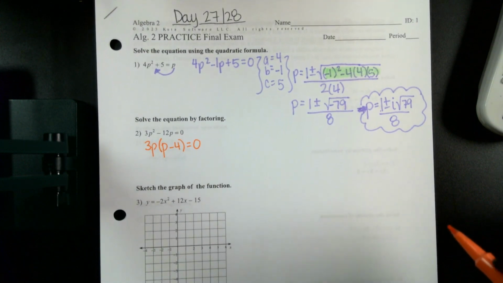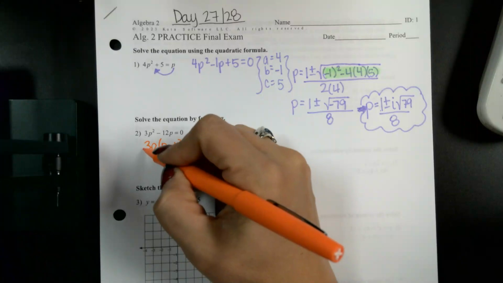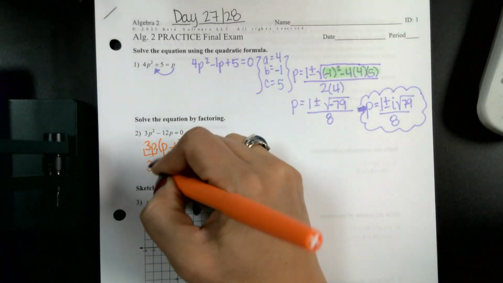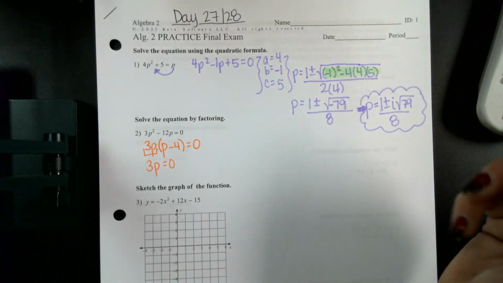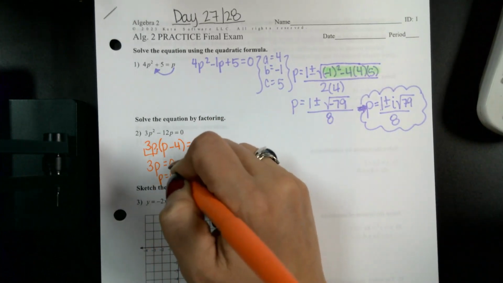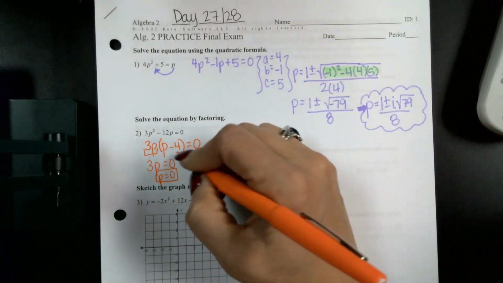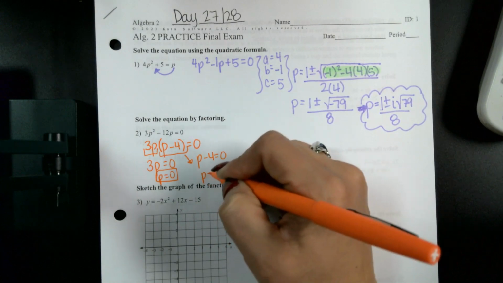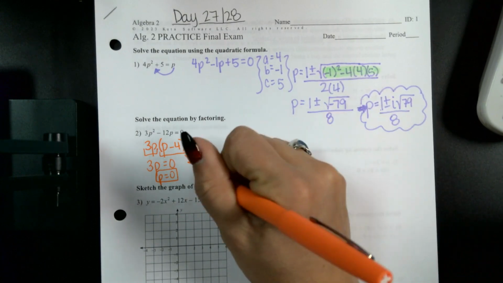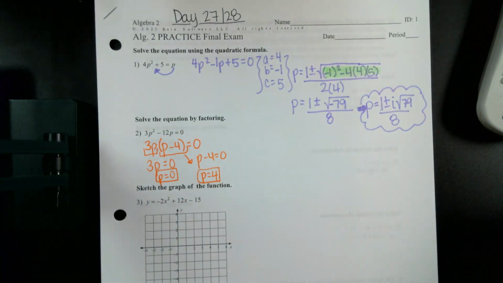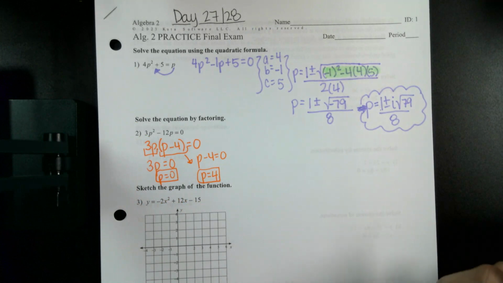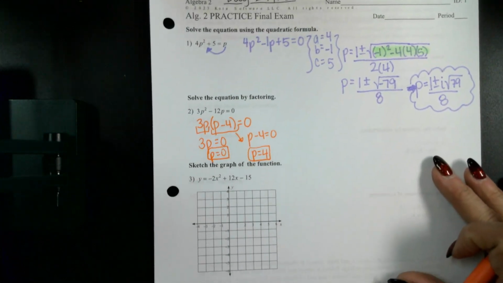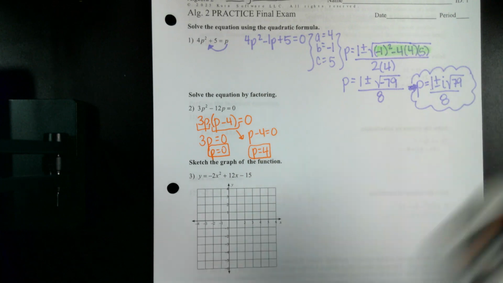So then we're ready for our two answers. Because if you have 3p out front, set that equal to 0, wouldn't you just get 0? Because 0 divided by anything is 0. And then what would this set of parentheses give us? If we took p minus 4 and set it equal to 0, p would be positive 4. So p equals 4. There are your two answers for number 2. Are we good?